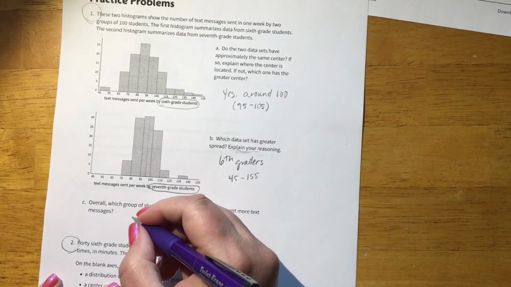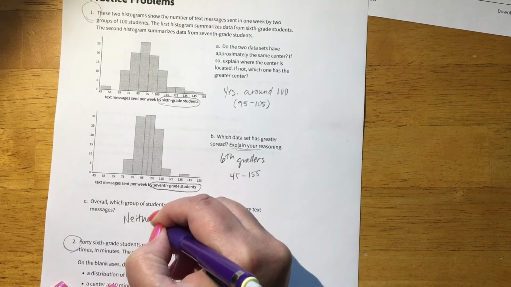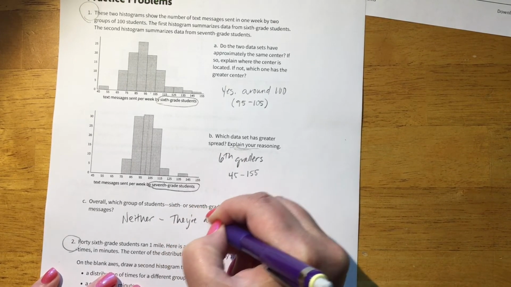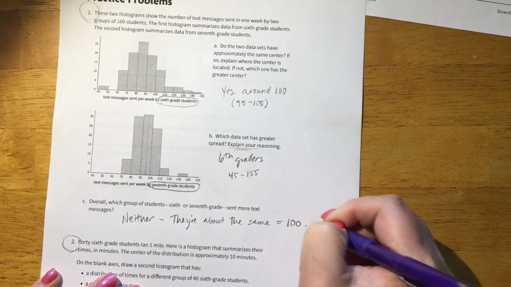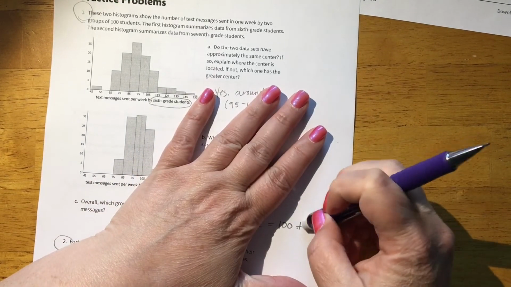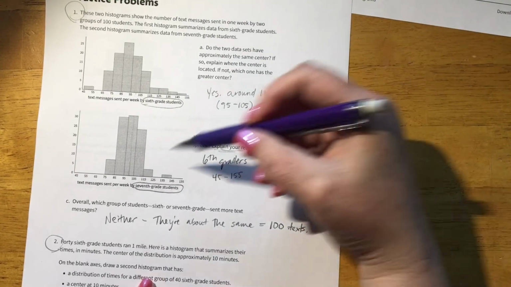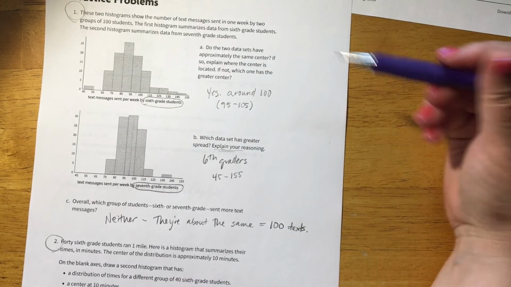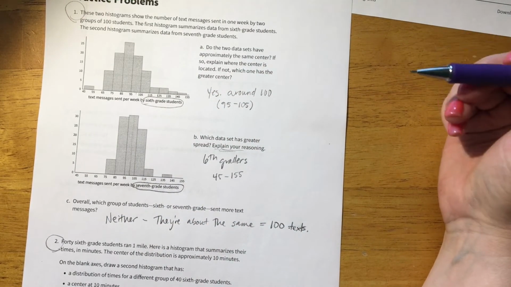I think that's going to be the answer for C. I don't know that it gives us an option of neither, but I'm the teacher, so I'm going to say neither. They're about the same, at about 100 texts. That's what we decided earlier, that their center was at about 100 texts. So because the center is the same, the number of texts that those two grades send is about the same. That makes sense to me.